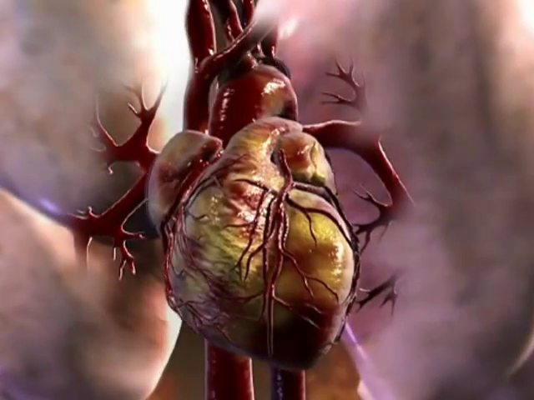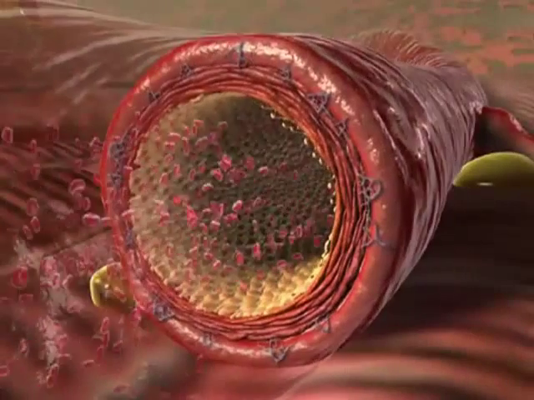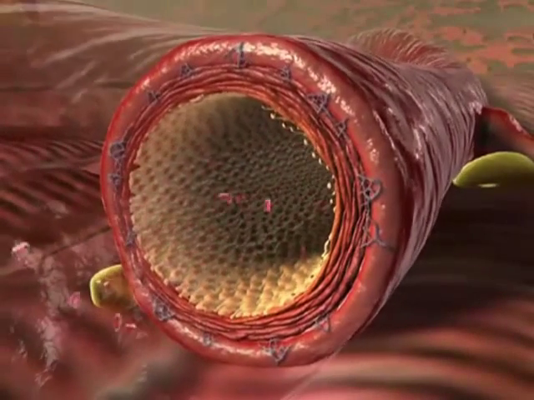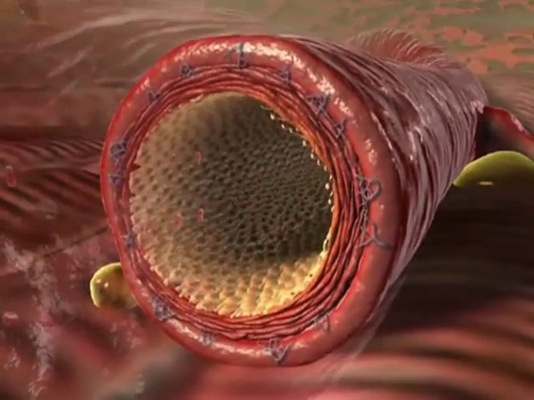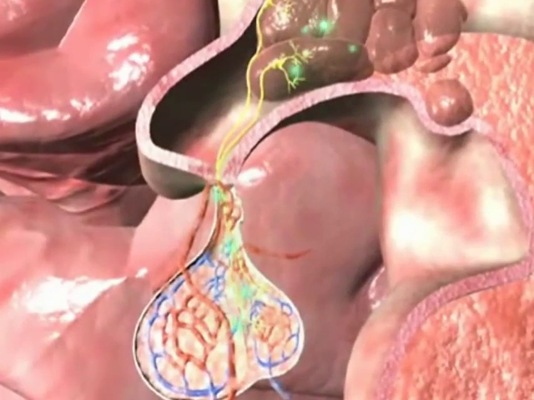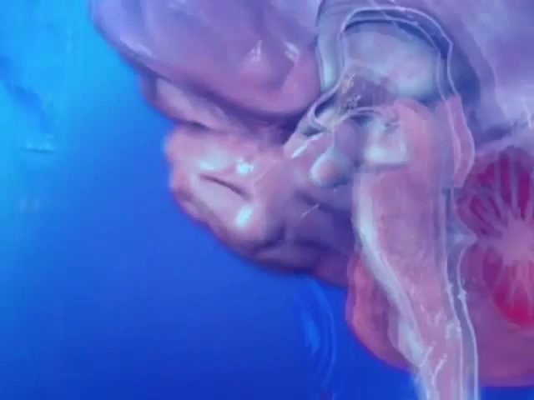Specifically, in the case of hypervolemic hyponatremia caused by heart failure, reduced cardiac output results in relative arterial underfilling and triggers the pituitary gland to release AVP.